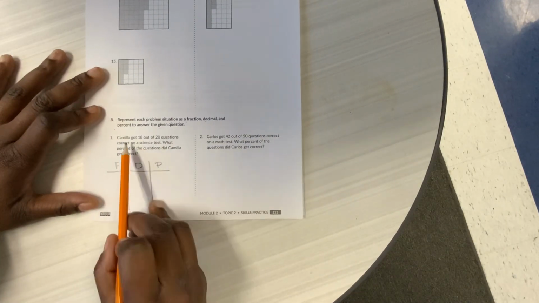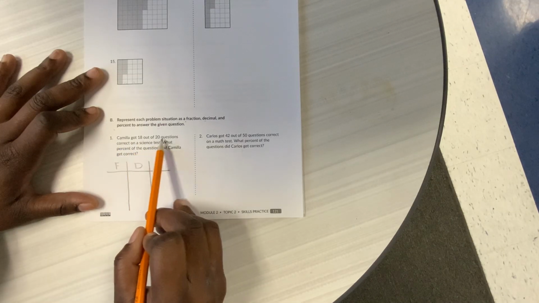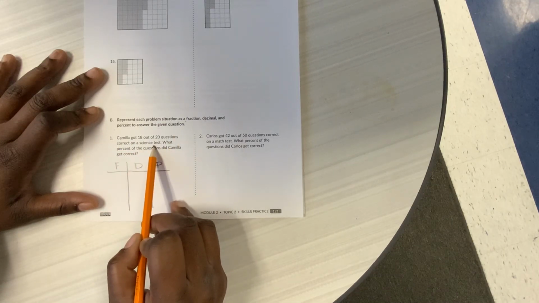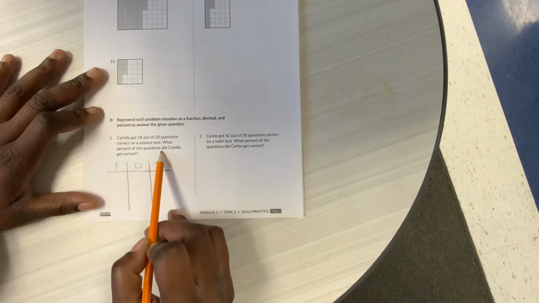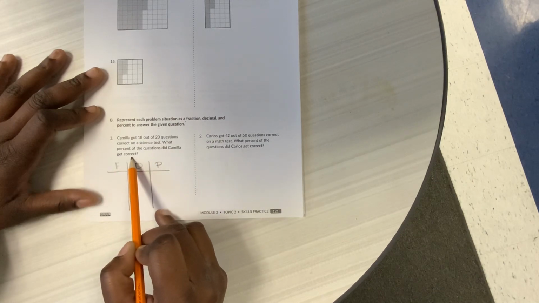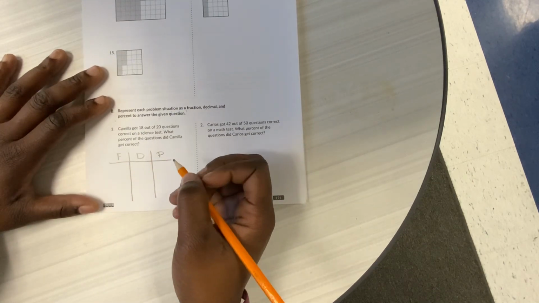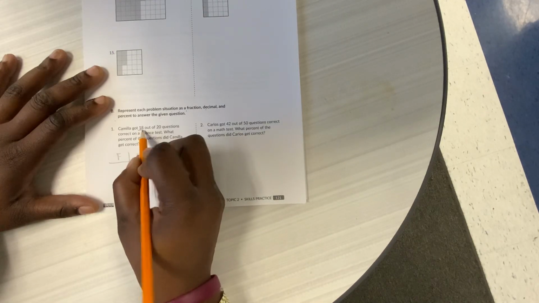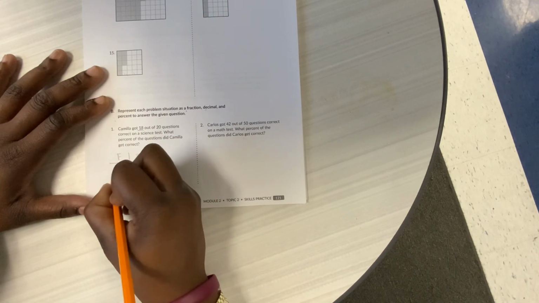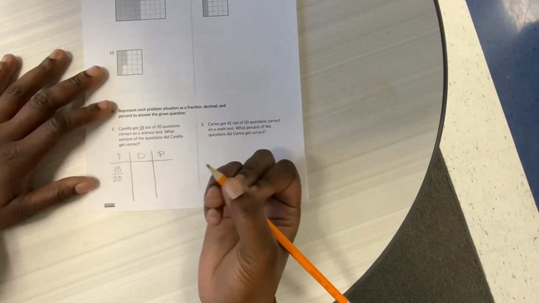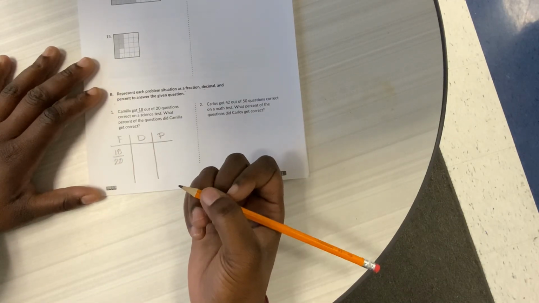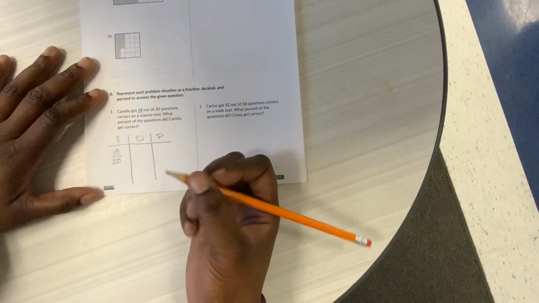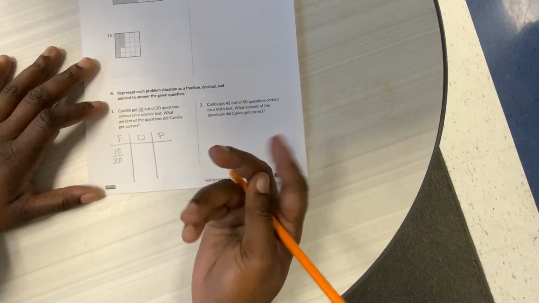So I'm going to read. Camilla got 18 out of 20 questions correct on a science test. What percent of the questions did Camilla get correct? Well, we need to write a fraction. They want to know how many she got correct. She got 18 correct out of 20 total. So that's my fraction, and I want to turn it into a decimal.